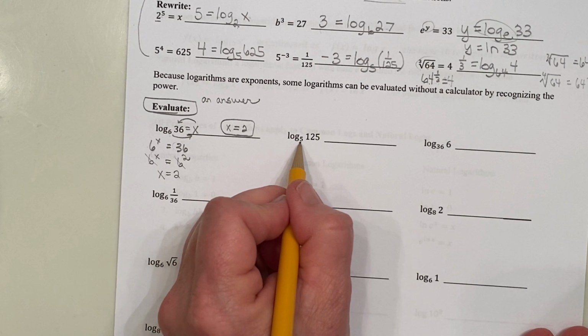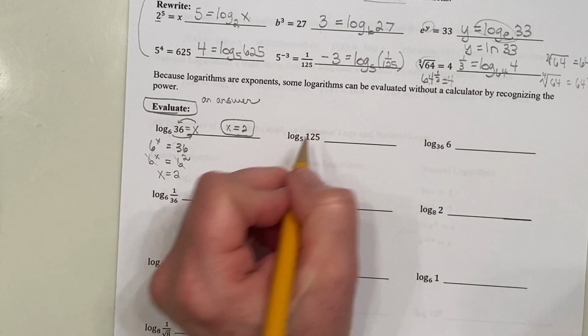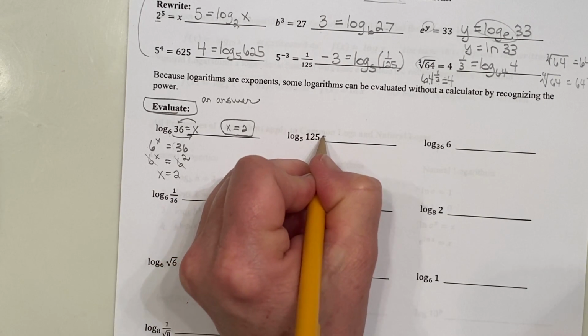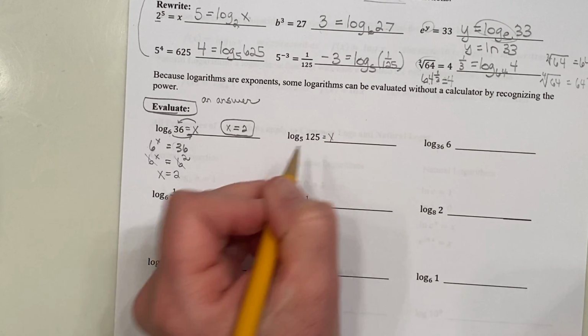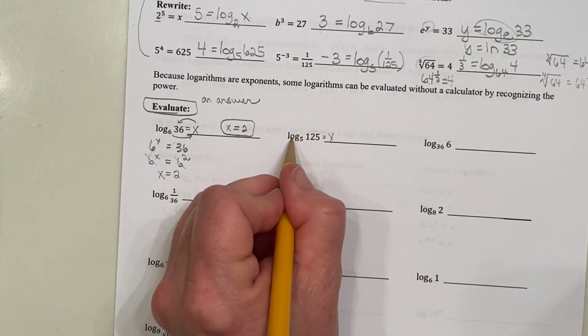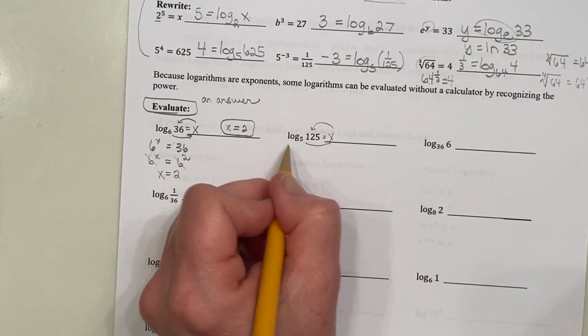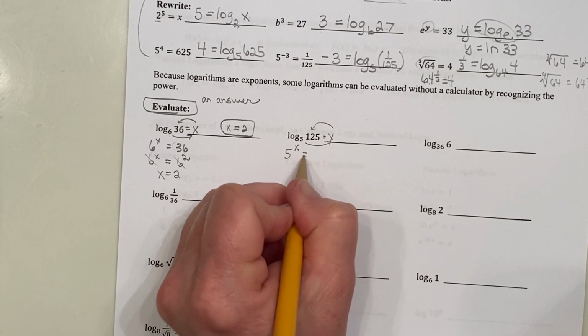All right? 5 raised to what power is 125? That's how this is read. Well, you might think, well, I think that answer's 3, and it is, but how do we show the work that supports that? Well, think about this as being equal to some number, some answer that I'm trying to find. I just created an equation where I can change this log equation to an exponential. 5 raised to what power x would equal 125?